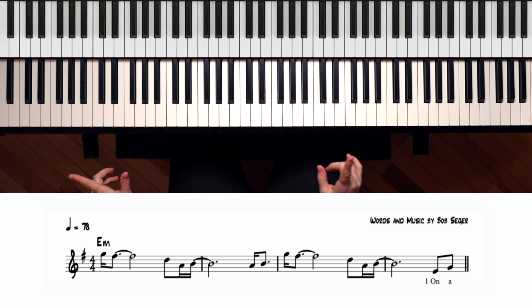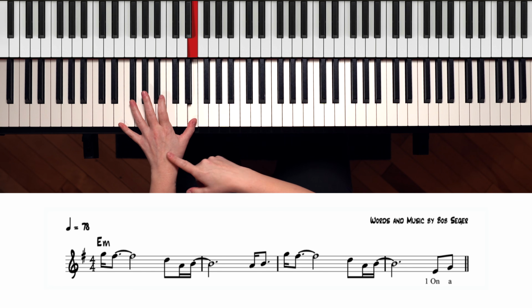But if this is getting easier for you, you can use the arpeggios on the left we had earlier and start adding them. So let's see how it would go if I add this on the left. So let's go back to the introduction. And we could go and add this here.